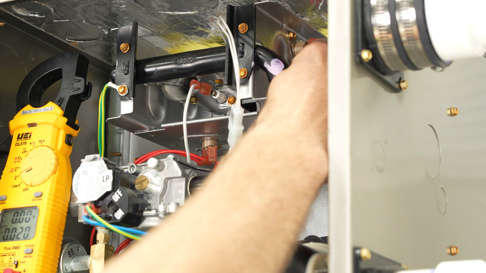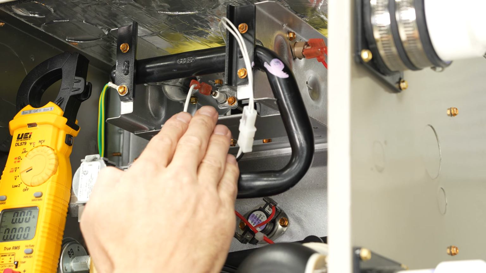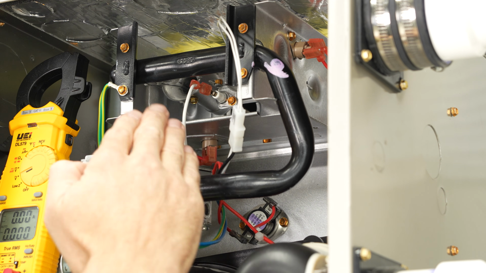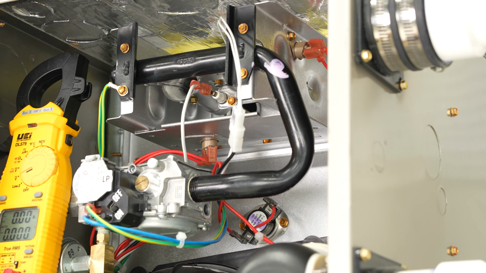It has a manual button on it that has to be reset when the technician gets there in order to determine what the problem actually is. And so it's a major safety concern, so you don't want to reset those.